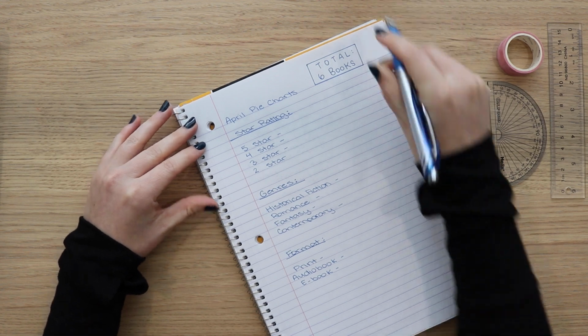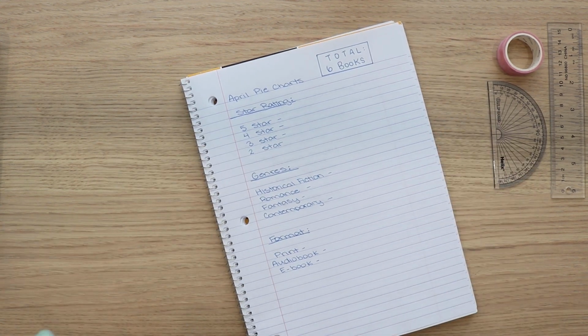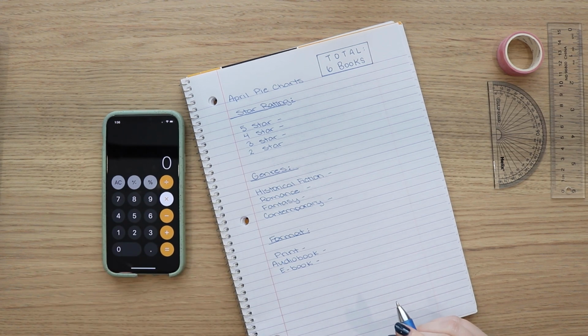And if you are doing this, you don't have to write it in a notebook. You could just do it on your own. You could do it in the planner if you want. This is just what works for me. I like to have it kind of separate. Just gonna bring up my calculator so I can do some calculations.